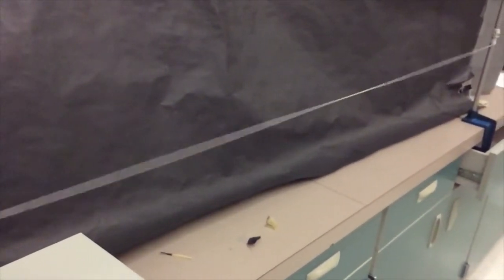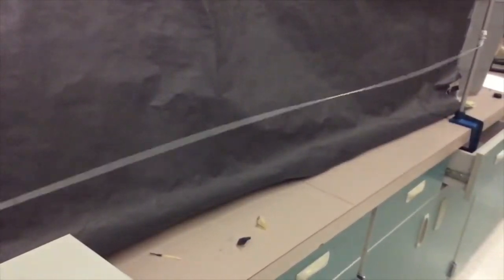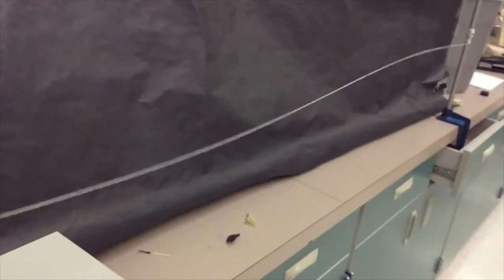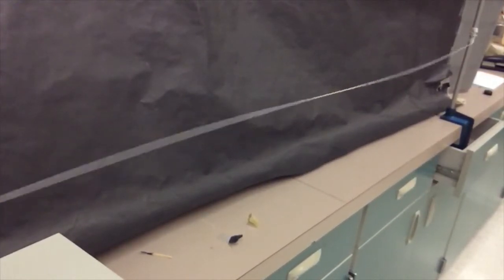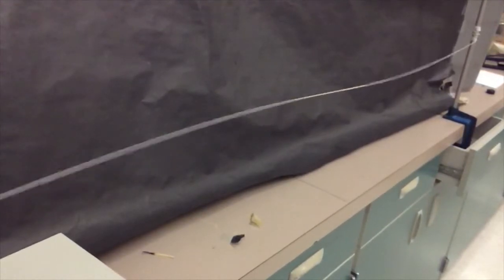So let's slow this down so we can see it. This is super slow-mo here, right? Notice that center point, keep your eye on that center point. There's a node there that's just sort of pivoting but not really moving very much. So if we analyze that motion, that N is where the node is. At one instant, the left side's up and the right side's down. And in the next instant, the left side's down and the right side is up.